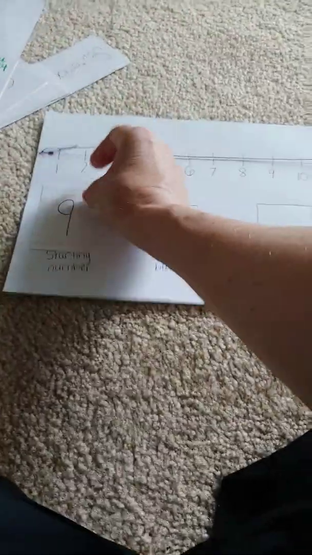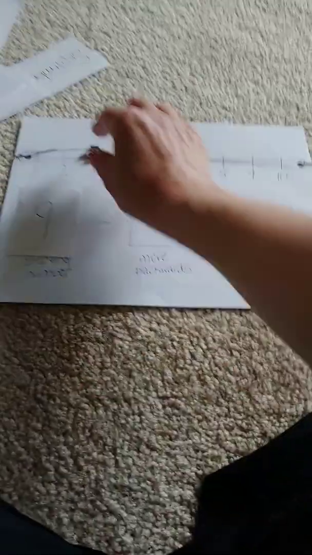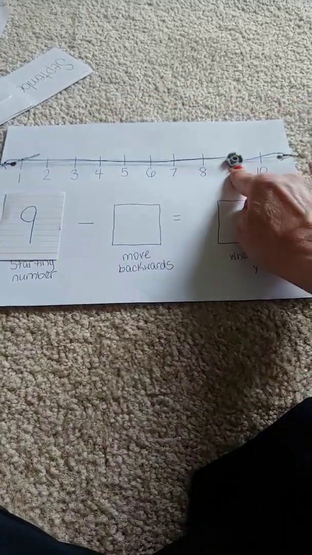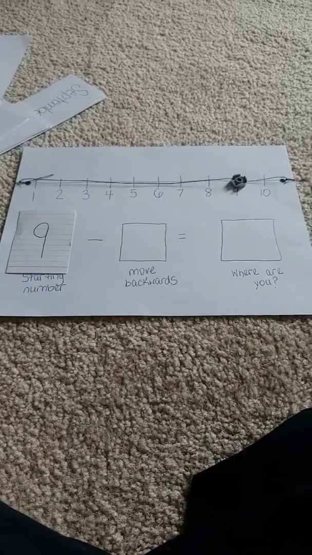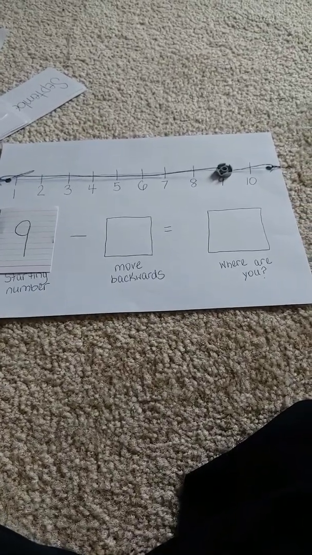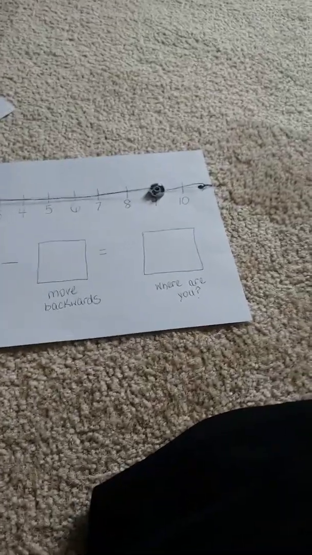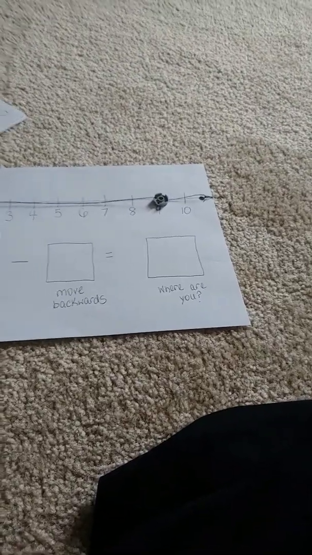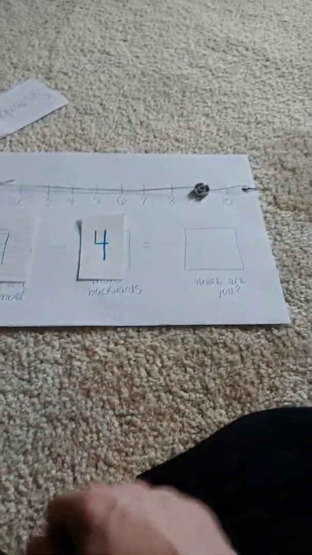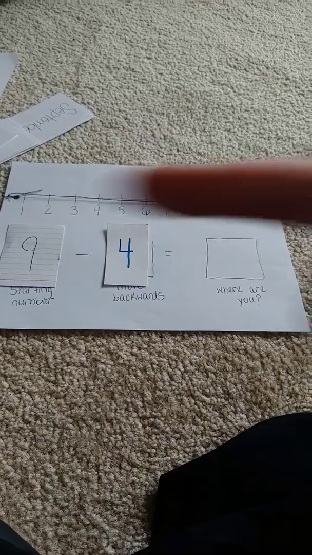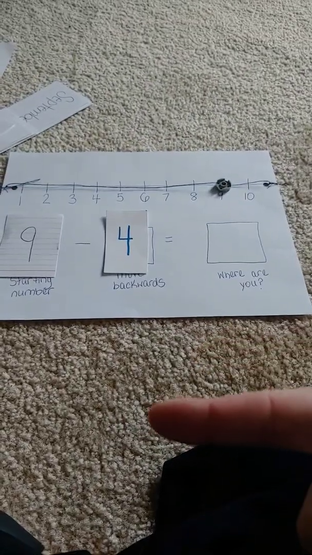All right, this time we'll start with a 9. So that means our Lego goes on the 9. And let's take away 4. So that means I have to move backwards because I want to get smaller.